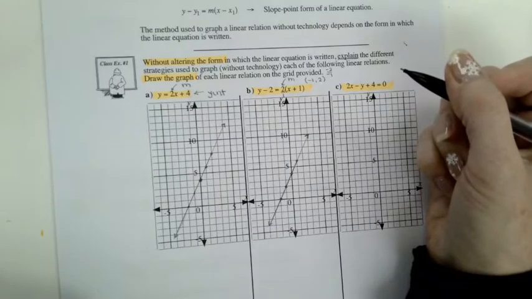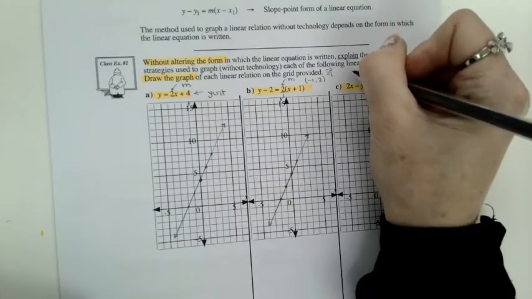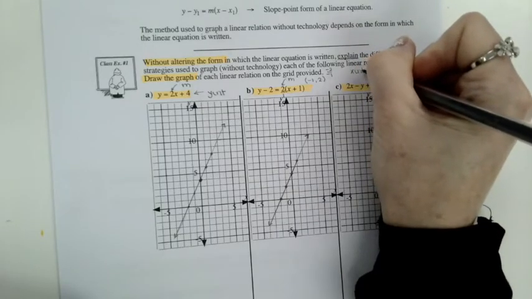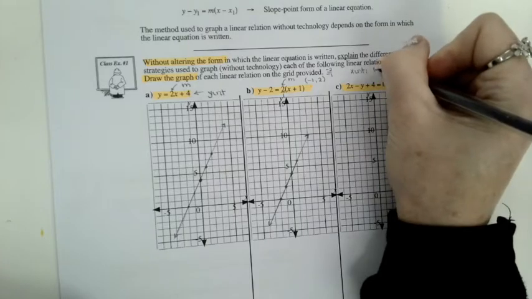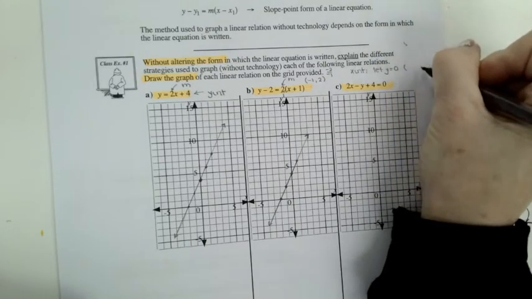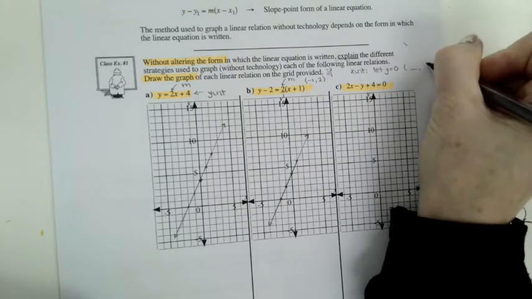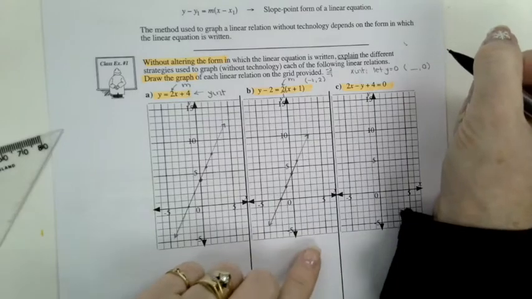And, oh yes, do the x and y intercepts. So for the x-intercept, I'm going to let y equal 0. And you can do this just in your mind and cover up with your fingers, and you're going to find that this is so great.